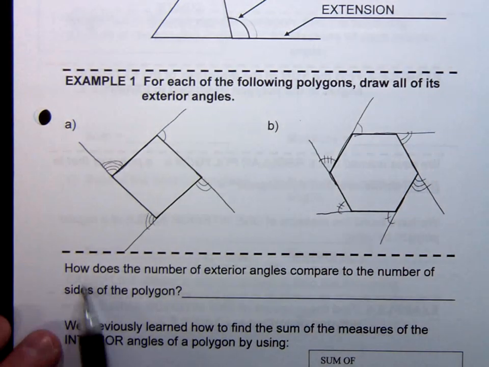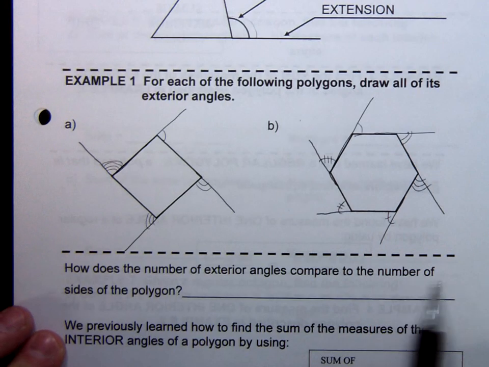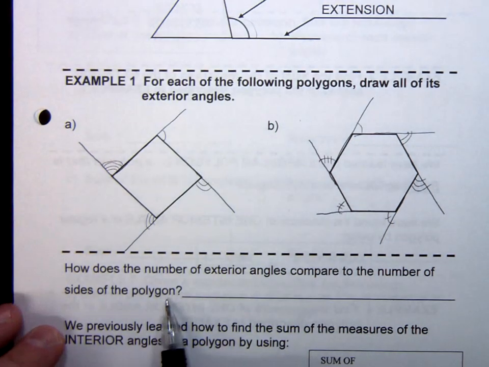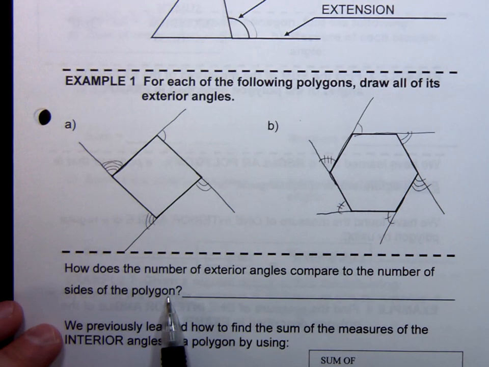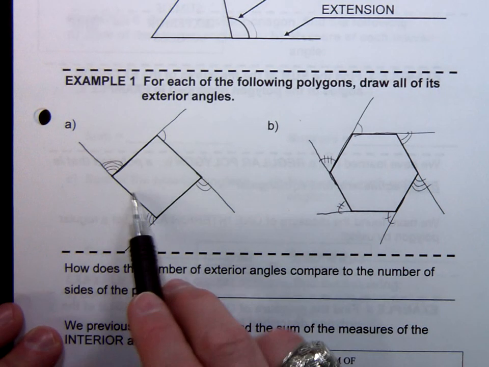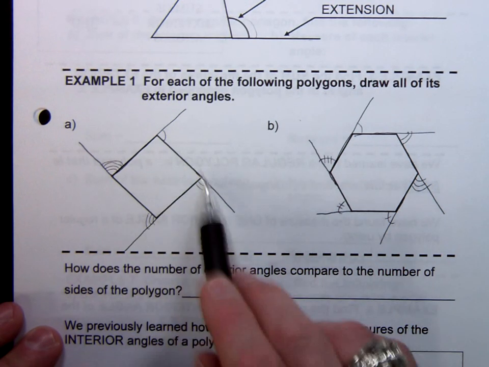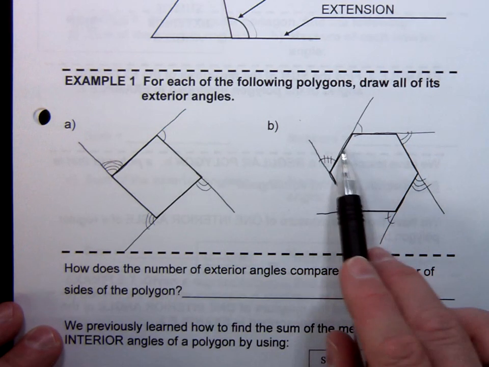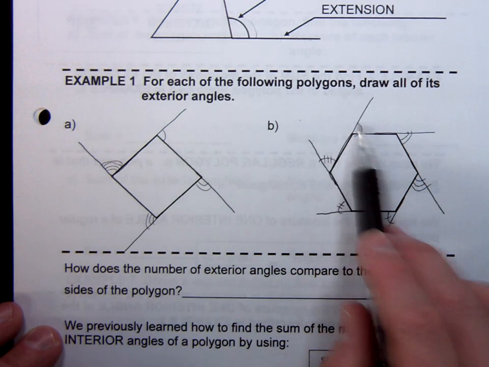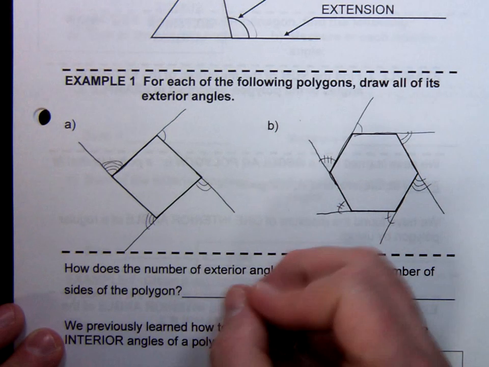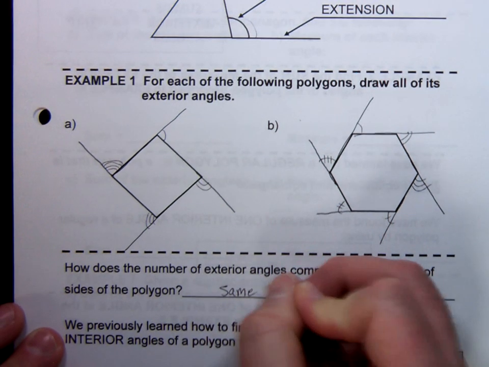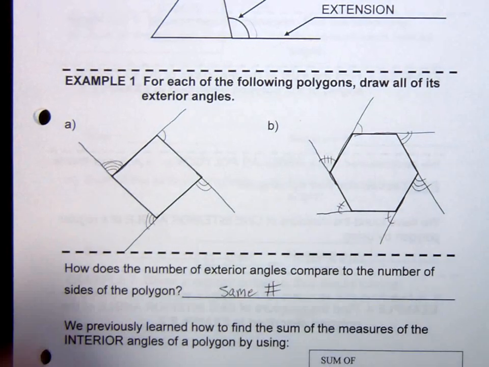How does the number of exterior angles compare to the number of sides of the polygons? Well, just like the interior angles, you should have the same number of exterior angles as sides. So notice this had 4 sides, we have 4 exterior angles. This one had 6 sides, we have 6 exterior angles. So you should have the same number of exterior angles as you have number of sides.